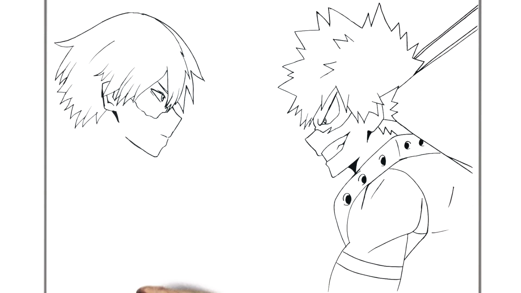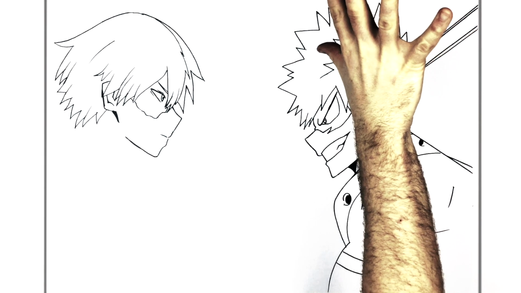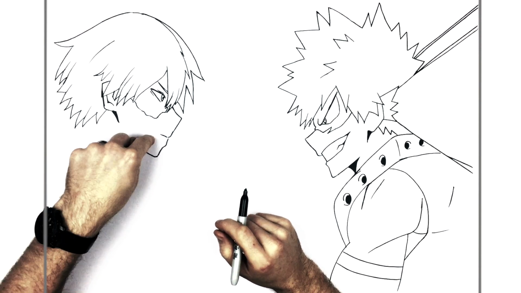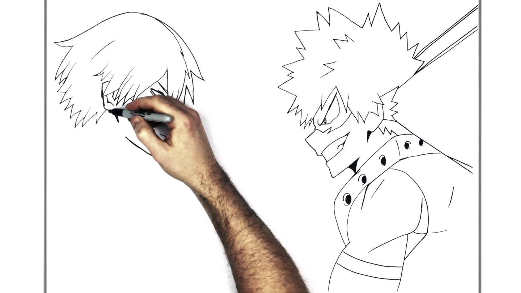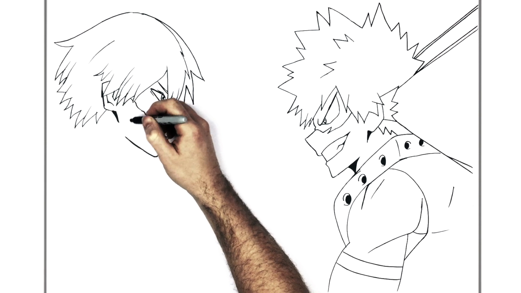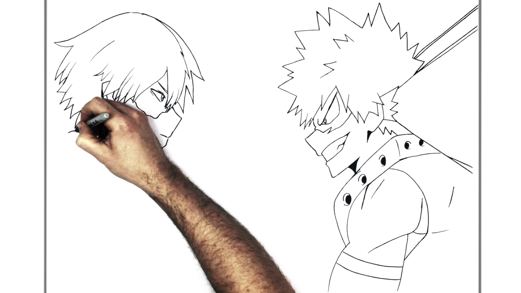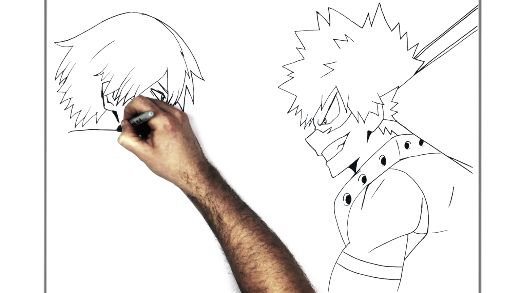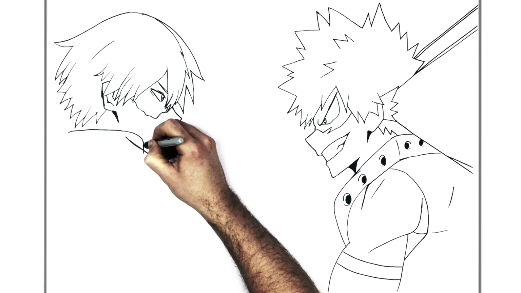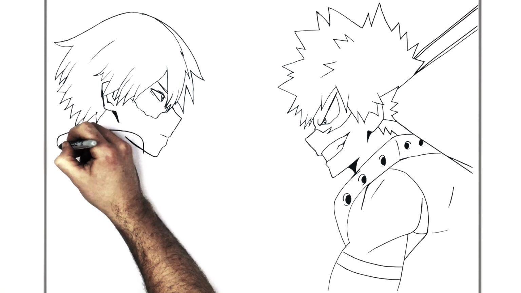So Todoroki looks like he's about to unleash fire or something, so his hand is across his face just behind, and some of his collar is across his face here. That collar comes across here and down. So I'll erase this. This is just the back collar part.